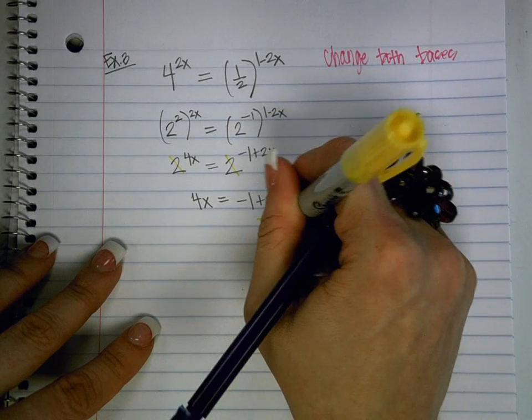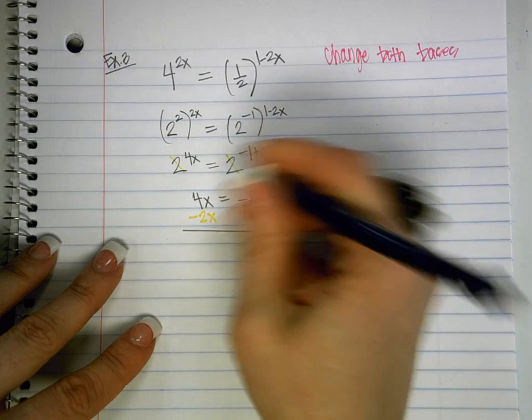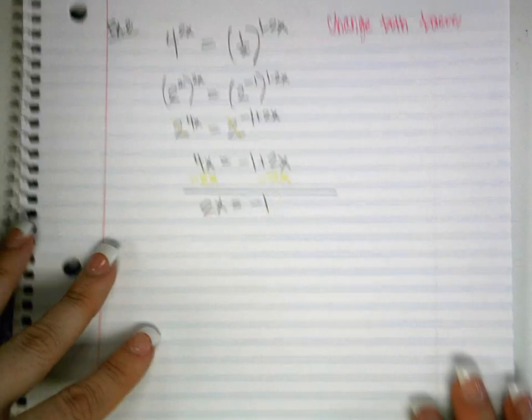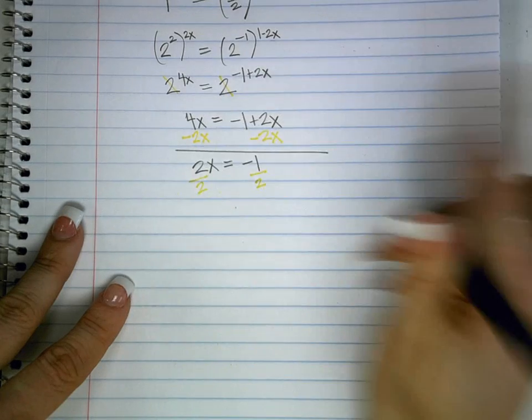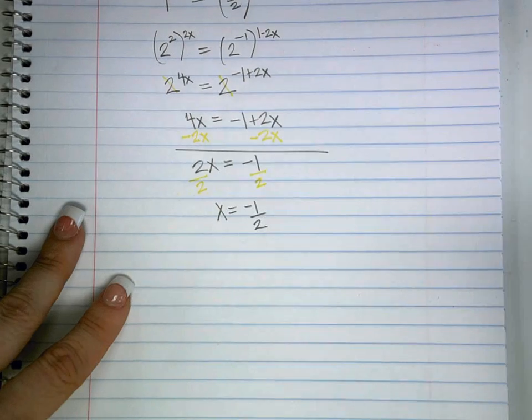Subtract the 2x, and now we're just back to the basic Algebra 1 solving. So 2x equals -1. Divide both sides by 2, and we get an x value of x equals -1/2.